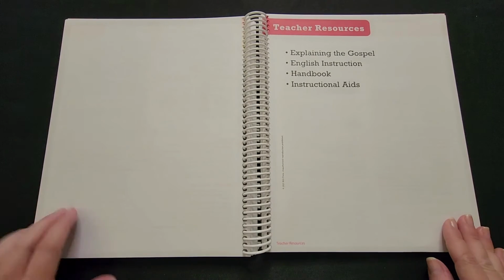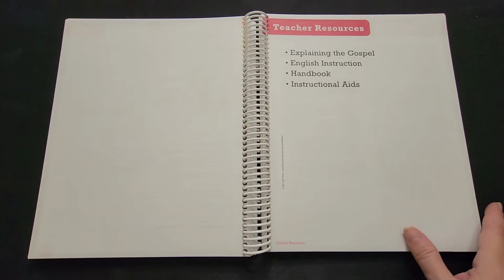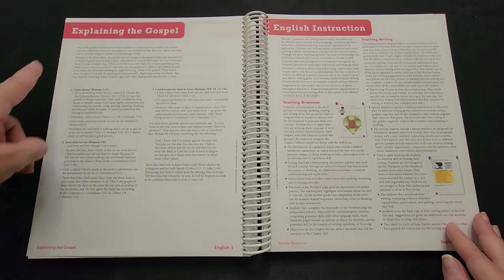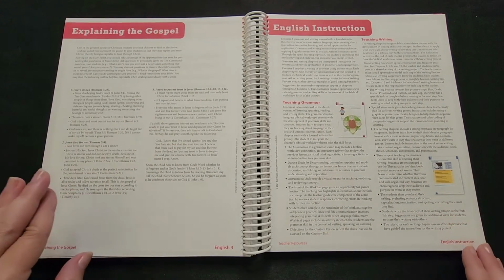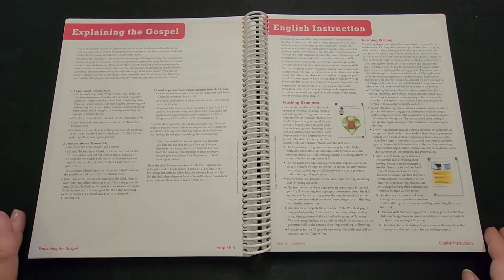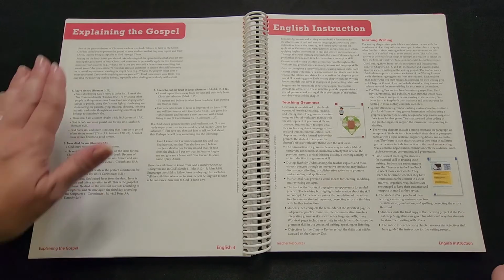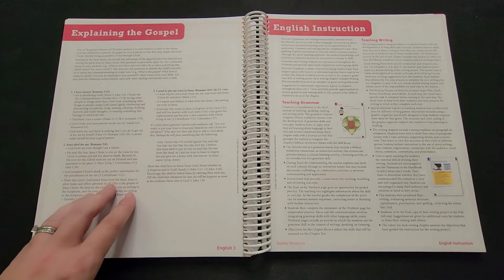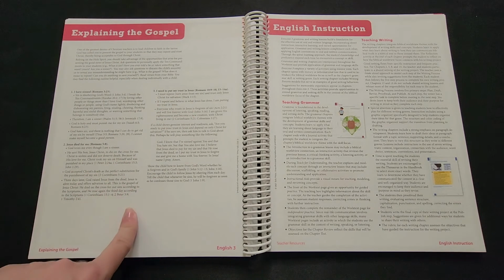At the end of the Teacher's Edition, there's a section of teacher resources. Here we have a page to help you explain the gospel. The greatest desire for each Christian parent is to see their children come to know and love the Lord as their personal Savior. This is why we teach English. This is the why behind every subject that we teach. Familiarize yourself with this and be ready to answer the most important question your child will ever ask you.